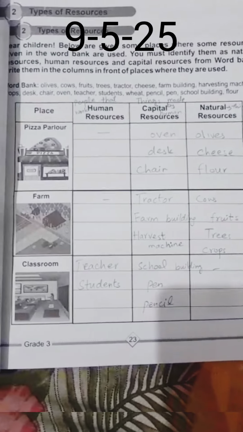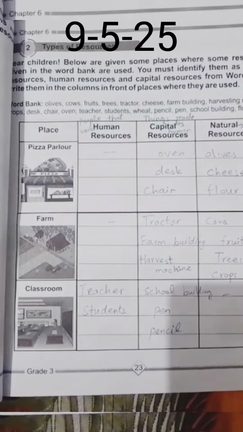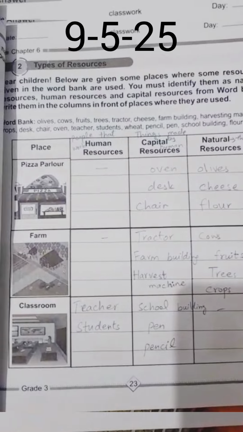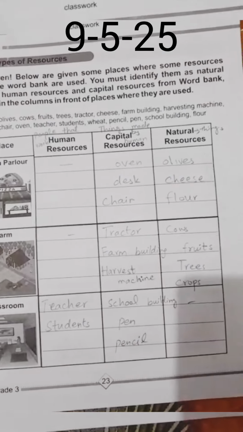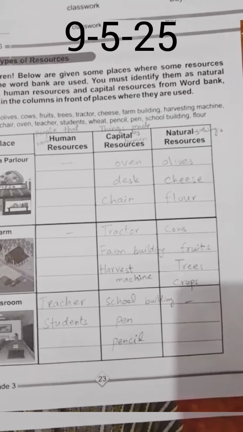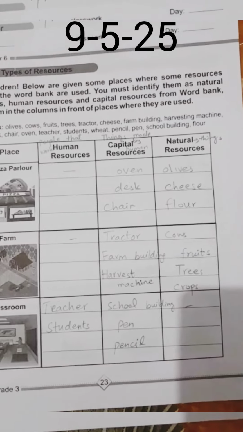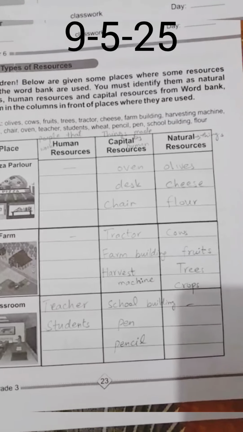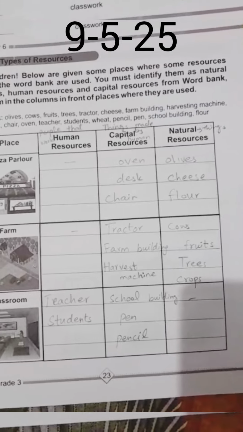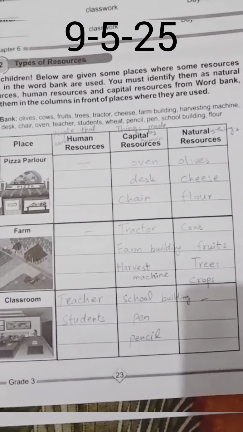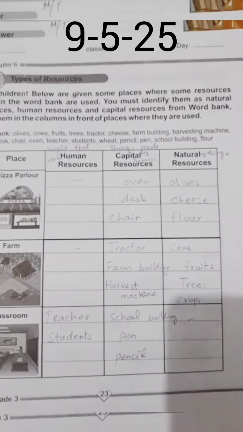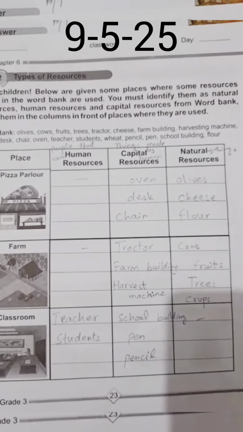Okay, the next is the classroom, which you face on a daily basis, and you see teacher and student are both human resources. And in capital resources: school building, pen, pencil, book, table, chairs. But if other things are not mentioned, you will not write them here. You just choose the words from the word bank, and write neatly. Must write the date and day.